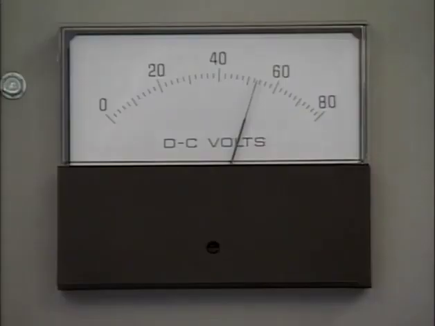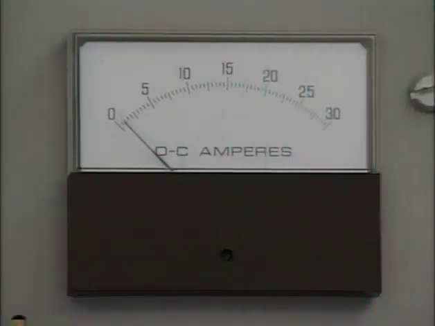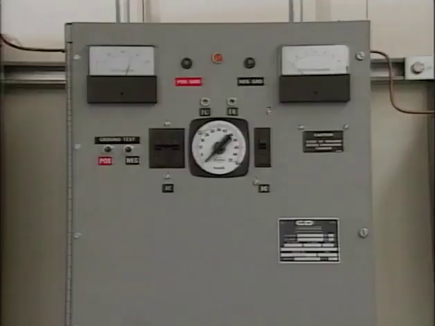A DC voltmeter indicates the charger output voltage being supplied to the DC loads. Normal voltage in this system is usually a little above mid-scale. And a DC ammeter indicates the charger output current being supplied to the DC loads. Normal current is usually fairly low on the scale.